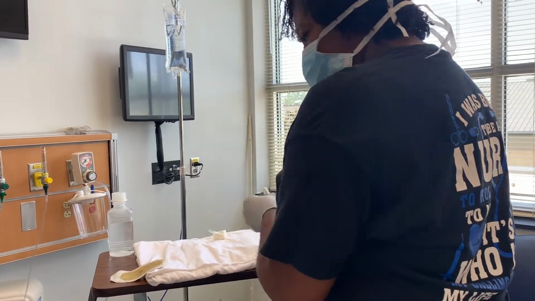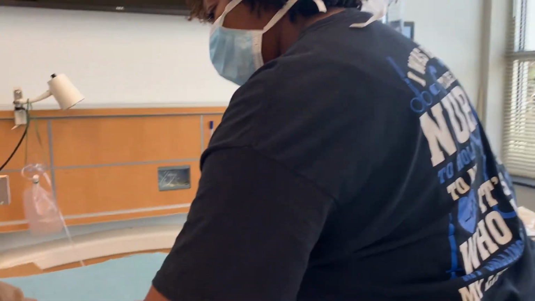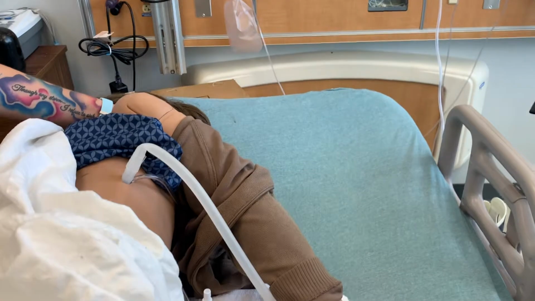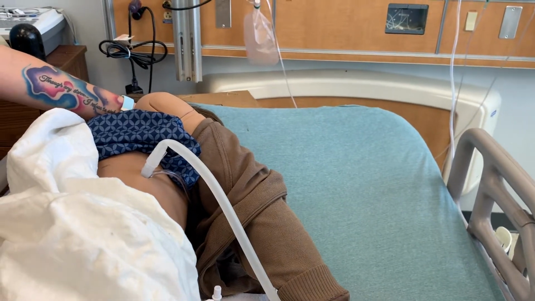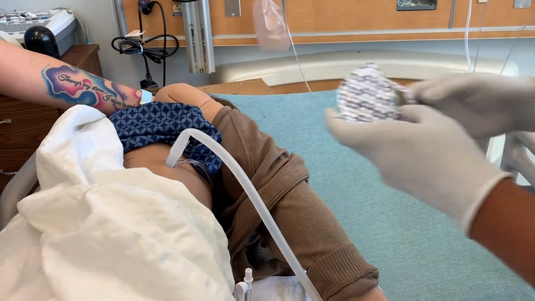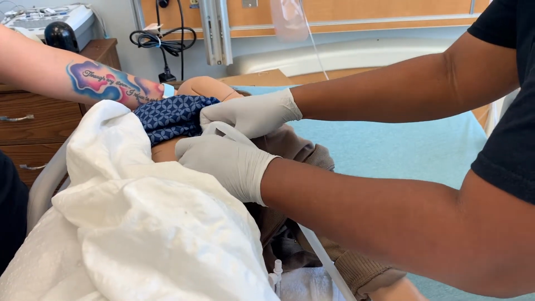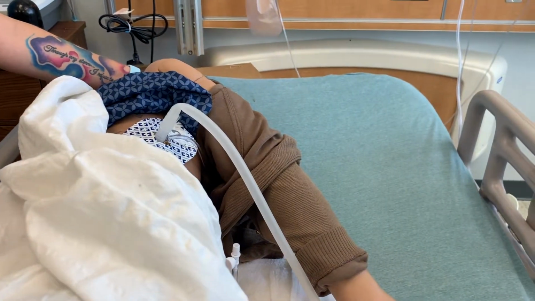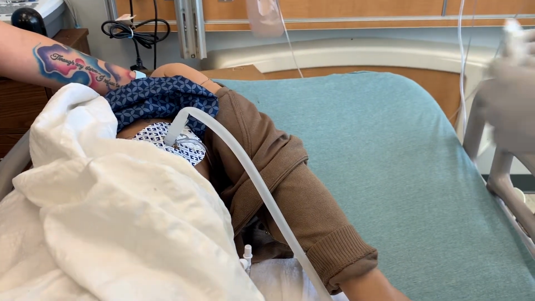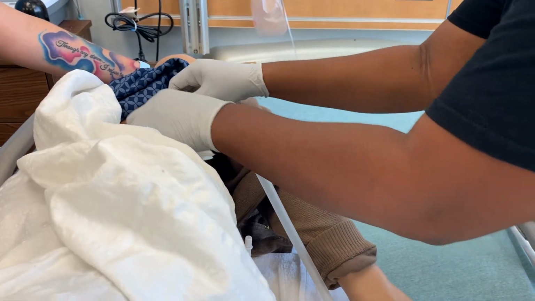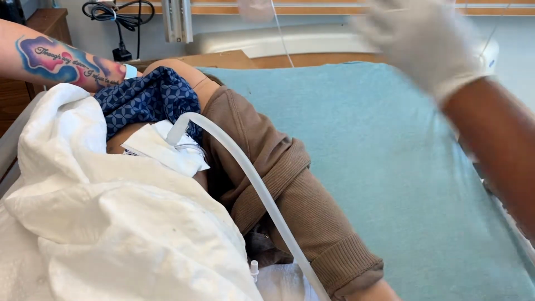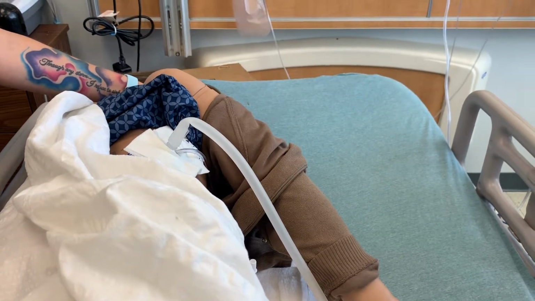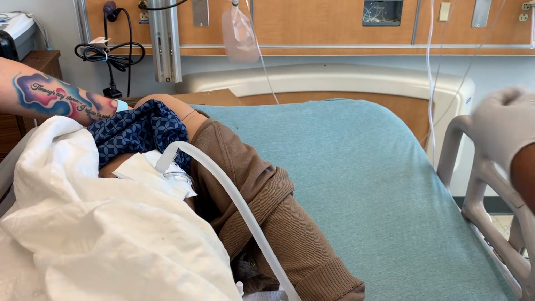Next, clean the site with antiseptic using an inside to outside technique. Place the chest seal around the chest tube and cover with 4x4 pads, ensuring to tape all 4 sides of the 4x4 to secure them to the patient.